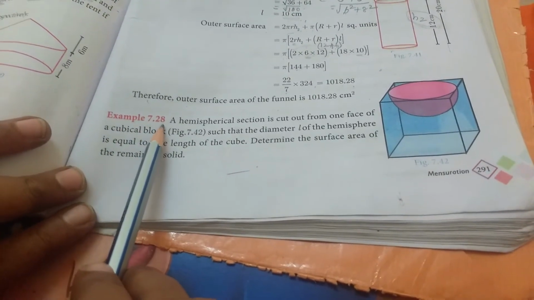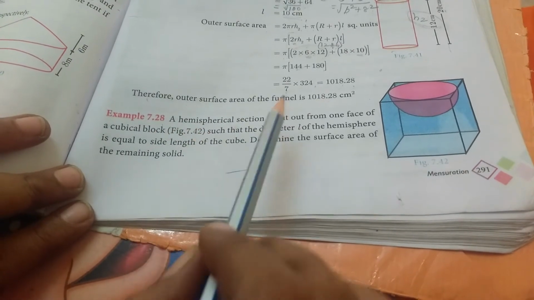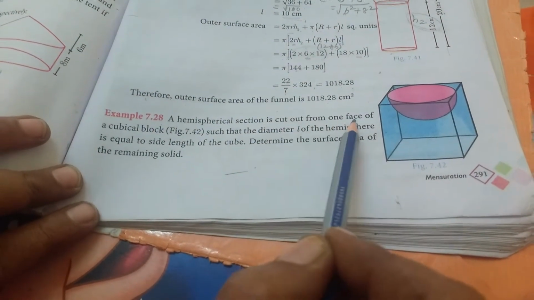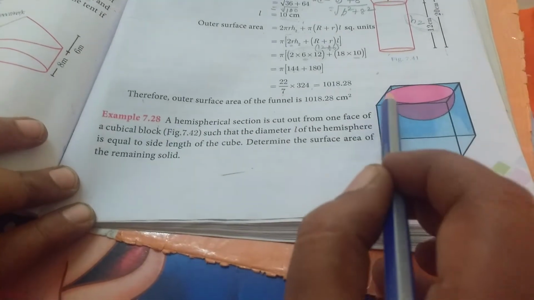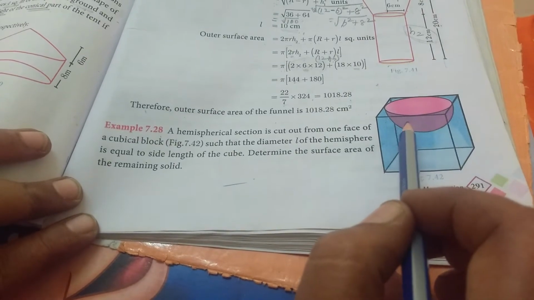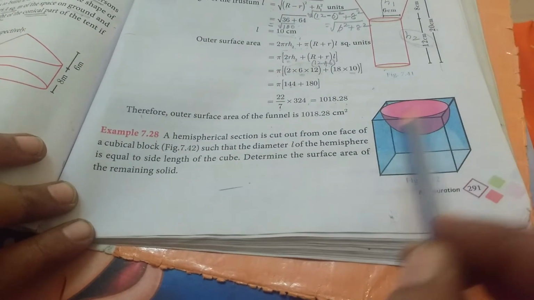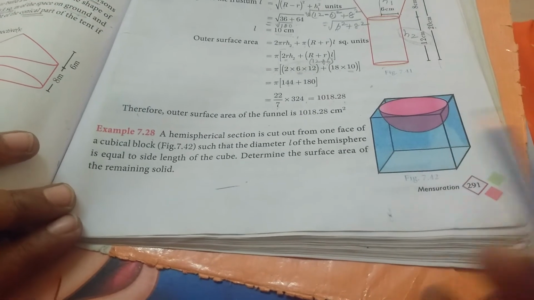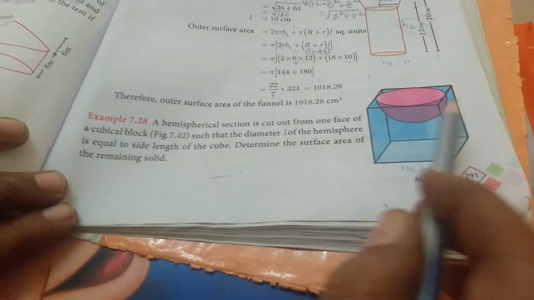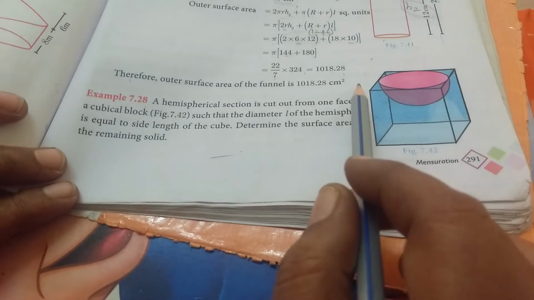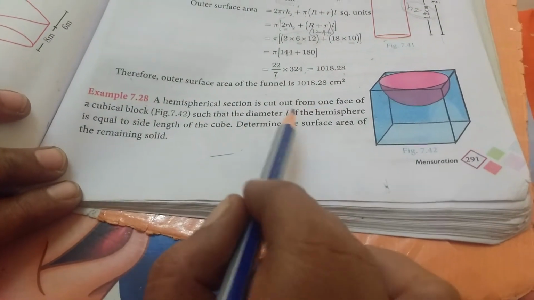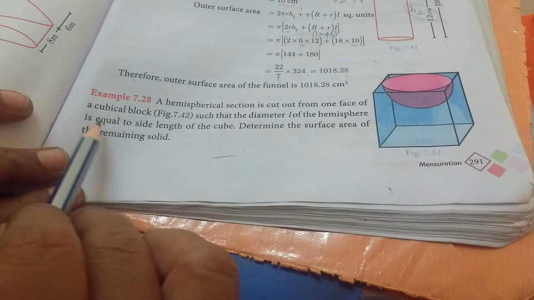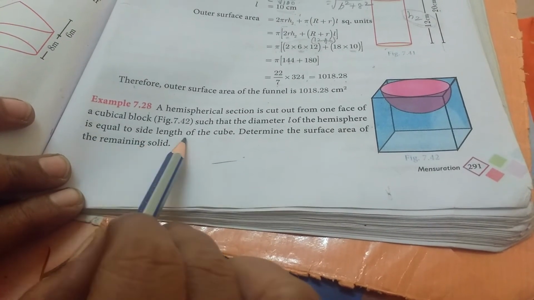Example 7.28. A hemispherical section is cut out from one face of a cubical block. See, one hemispherical section, this is hemispherical. This section is cut out from one face of the cubical block. You all know the cube. From that cubical block, from one side, we are cutting out that hemispherical section. See the figure, such that the diameter L of the hemisphere is equal to the side length of the cube.